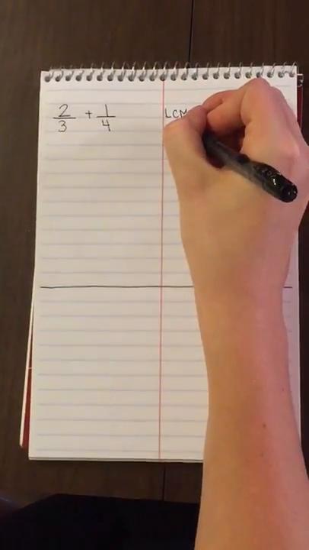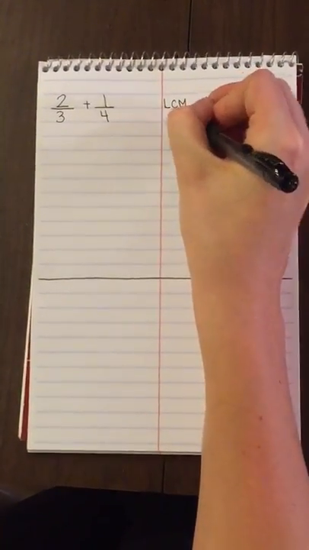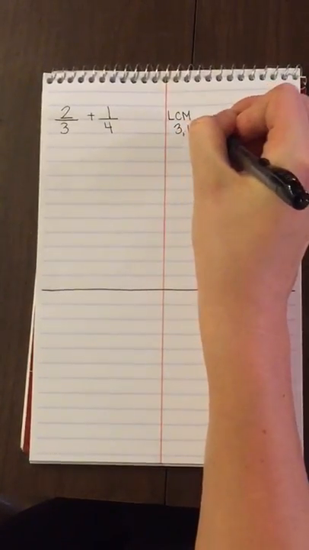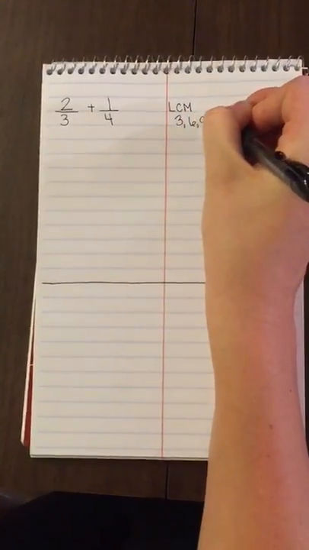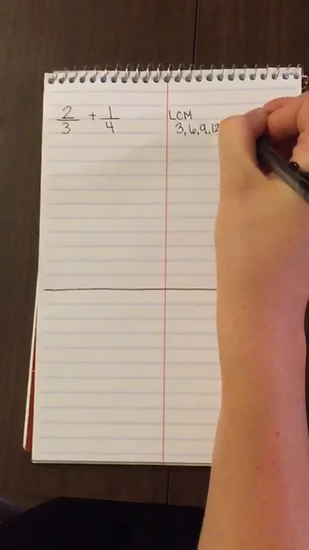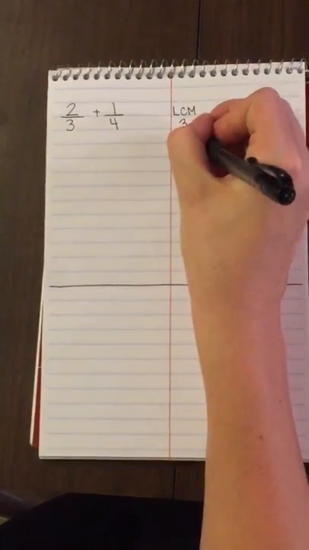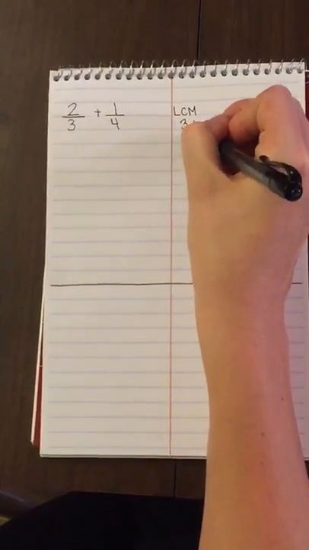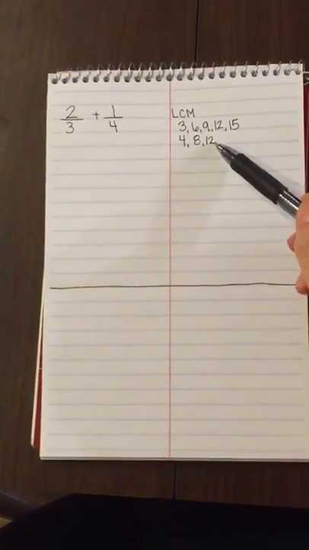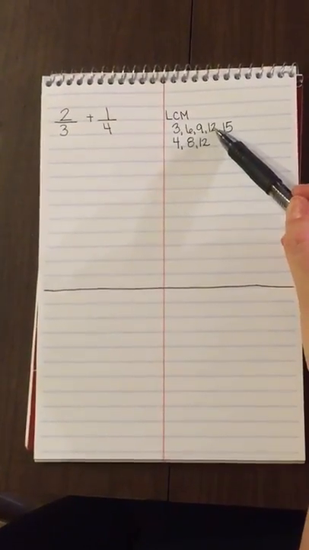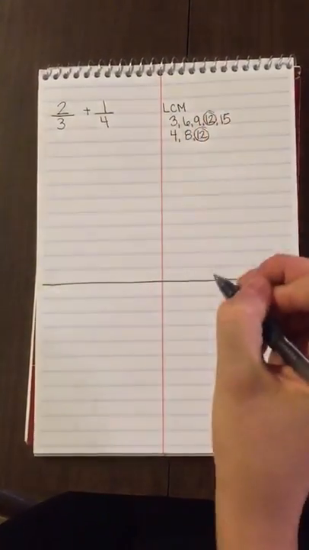So I usually start out with the smaller number. We can do about the first 5 multiples. So I have 3, 6, 9, 12, 15. And then I can stop. I can always go back. Then I check my other denominator, 4. 4, 8, 12. And then I can stop as soon as I have 2 common multiples. So I'm going to circle 12 because that's what I'm going to use as my least common multiple.